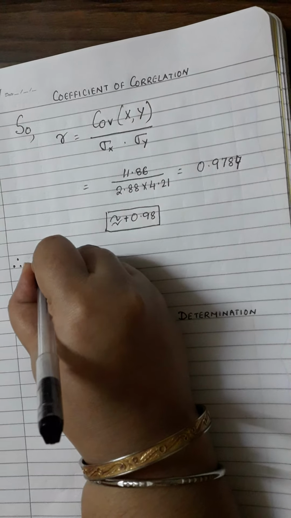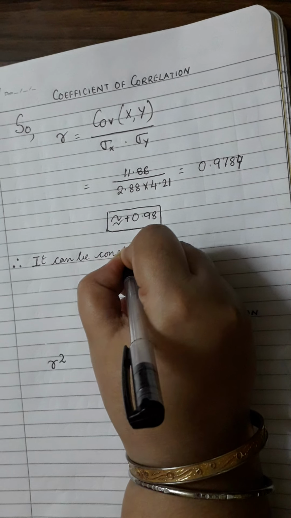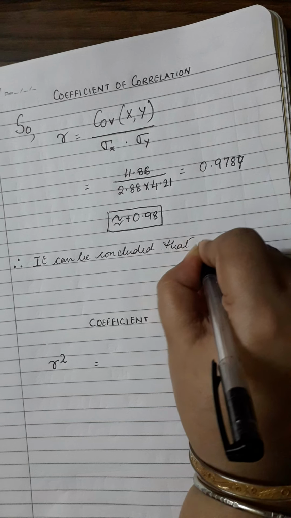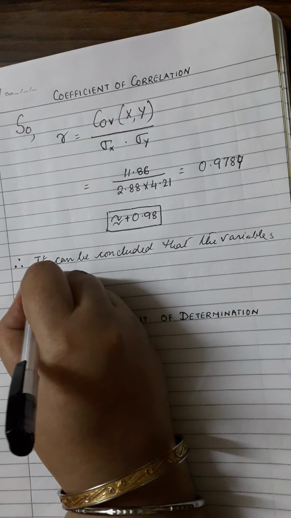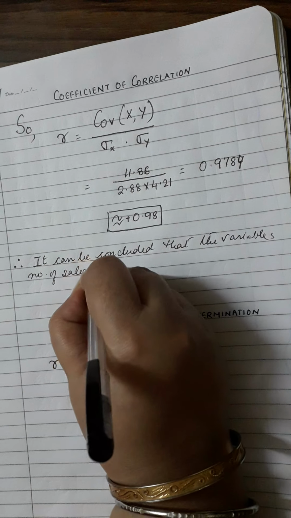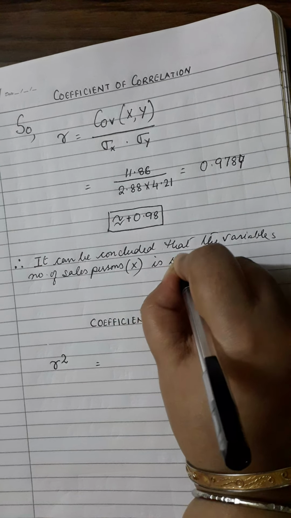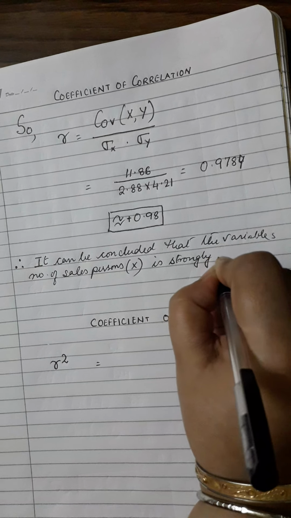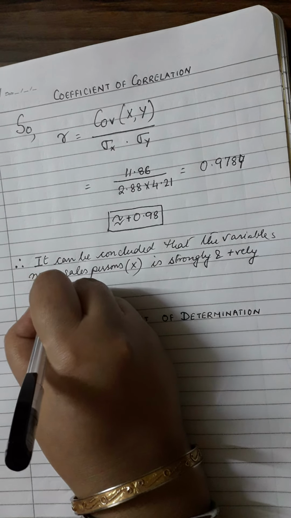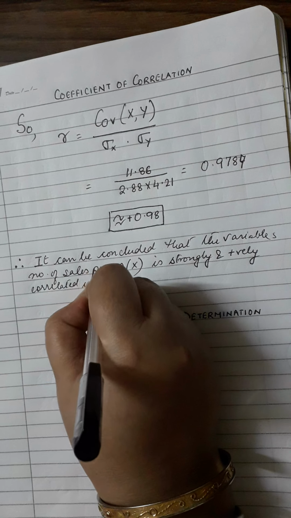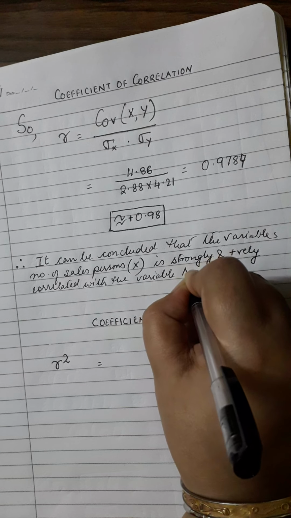So we can definitely say that it can be concluded that the variable number of salespersons x is strongly and positively correlated with the variable monthly sales.